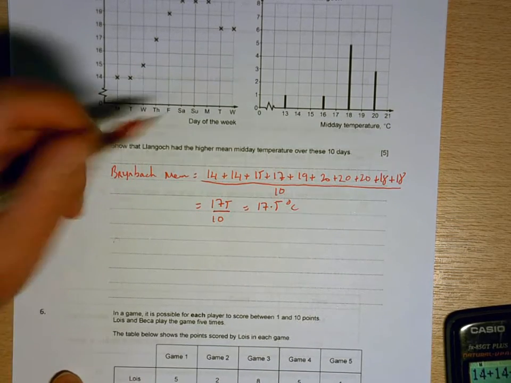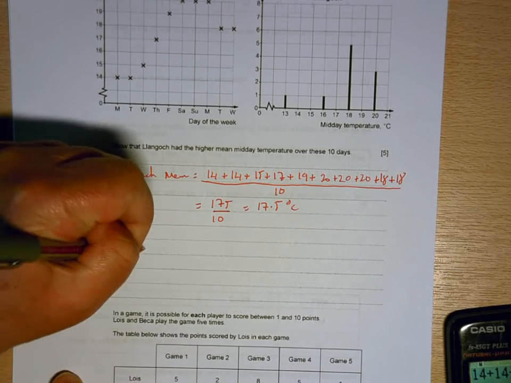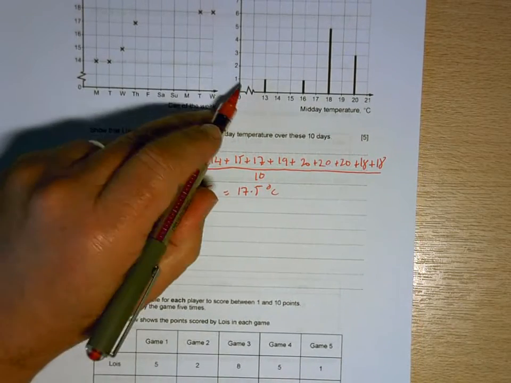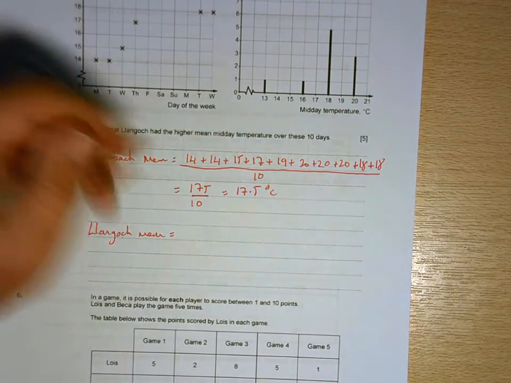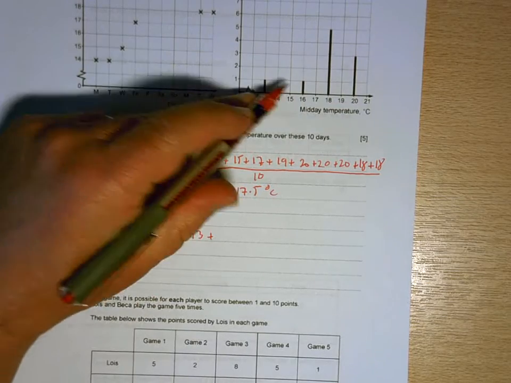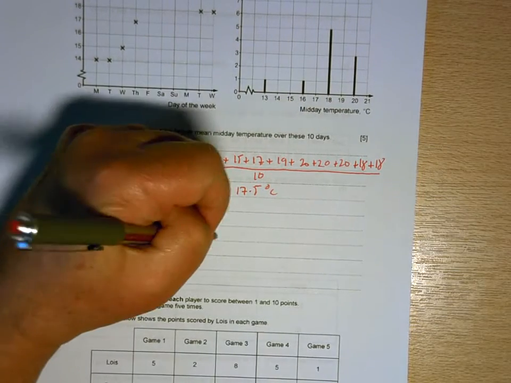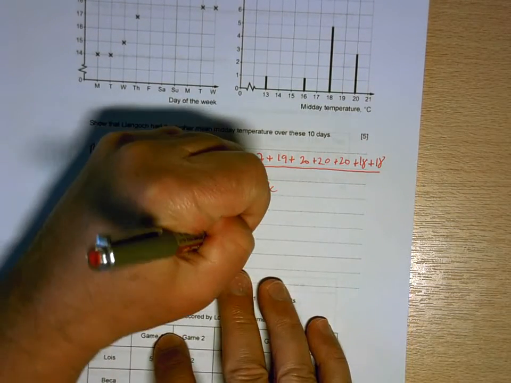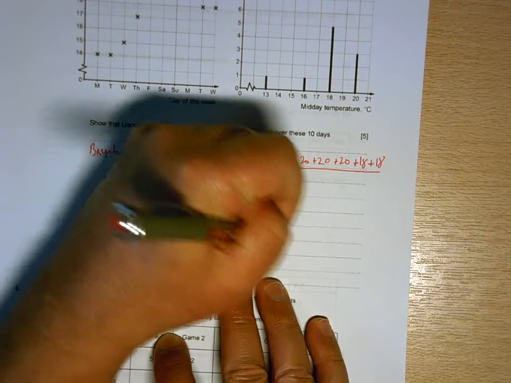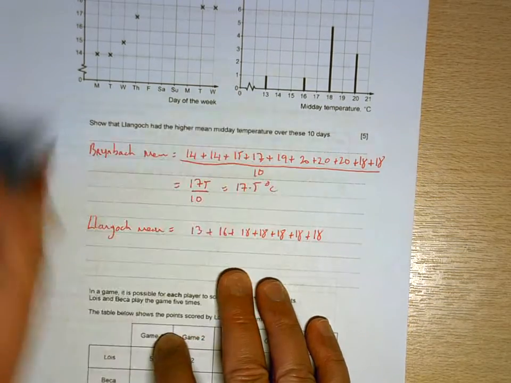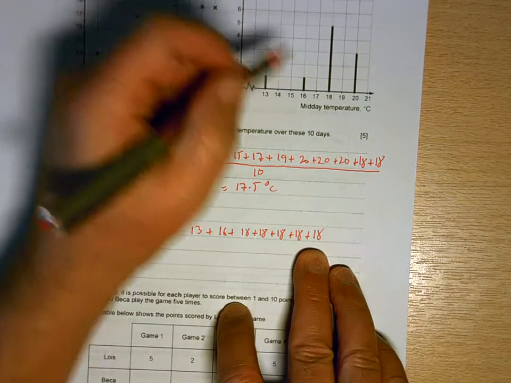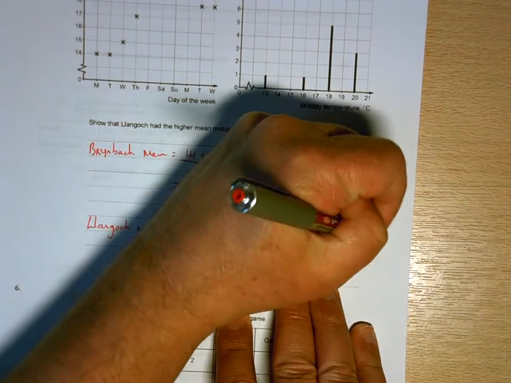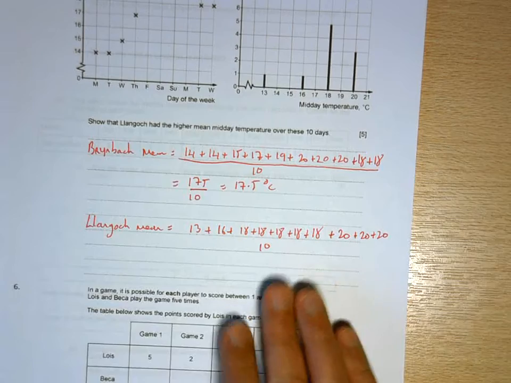Now I'm going to do the same for Llangolch. And in Llangolch, I know I've got one day with a temperature of 13, one day with a temperature of 16, 5 days with a temperature of 18, 1, 2, 3, 4, 5, and 3 days with a temperature of 20. All divided by 10 again.